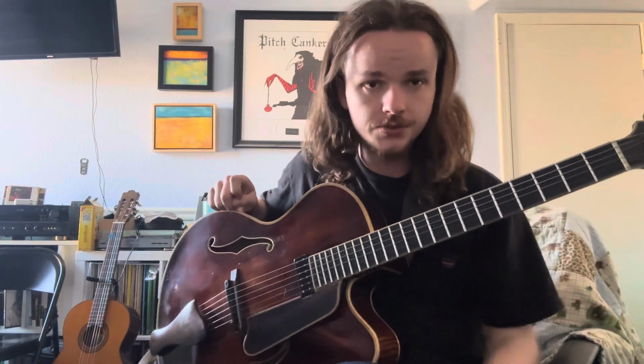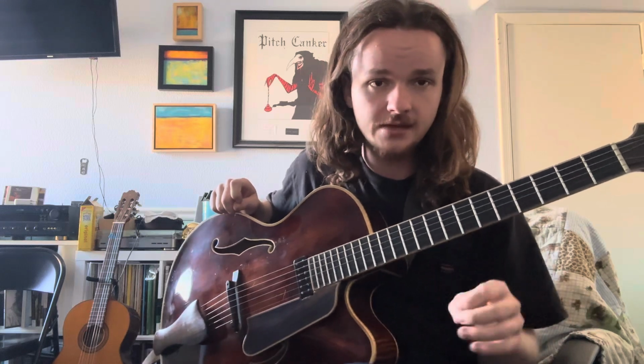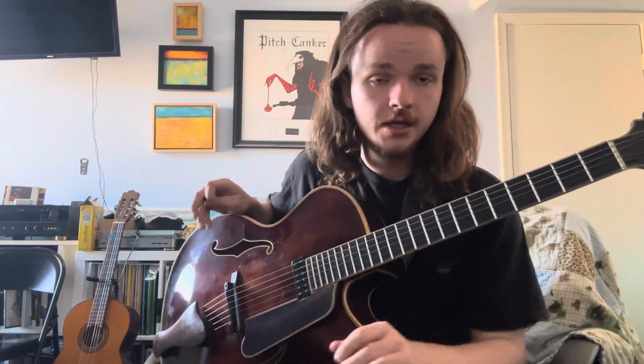So the point of this video is to expand on this 2 notes per string arpeggio system. Basically, all you're going to do is wherever you would play the root, you're going to play the 7th right below where you would play the root. And this goes for every chord, whether it's half diminished, whether it's fully diminished.